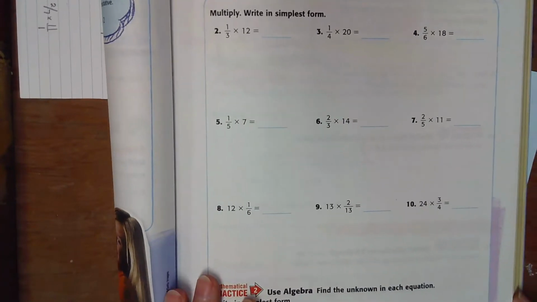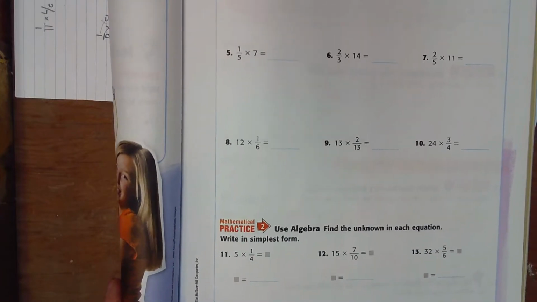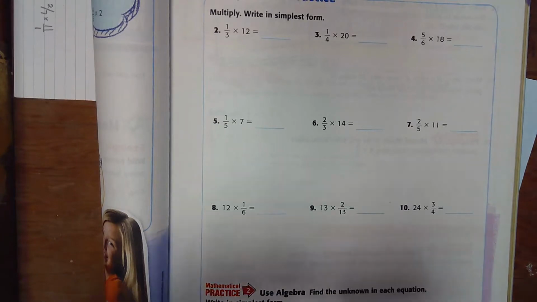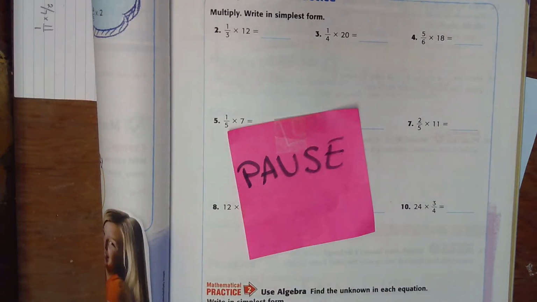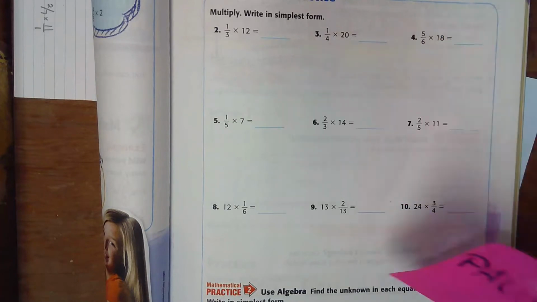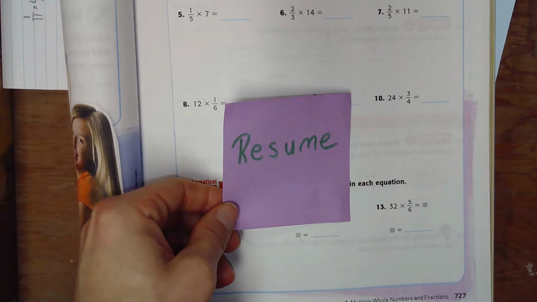Look over on 727. What I am going to ask you to do right now on 727, I want you to do the whole page. I want you to pause the video. When you are done with the whole page, hit resume and you will check your answers. So do all of 727. All right, I'm about to show you the answers.